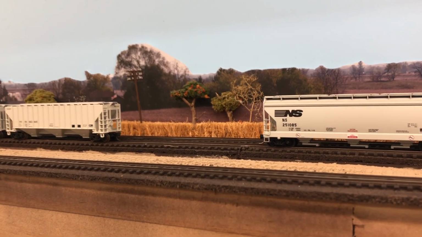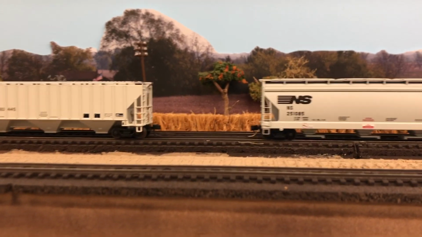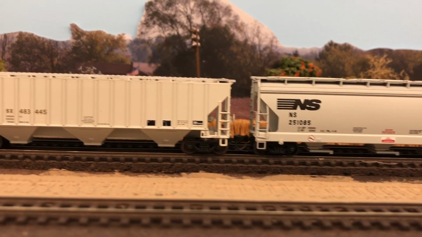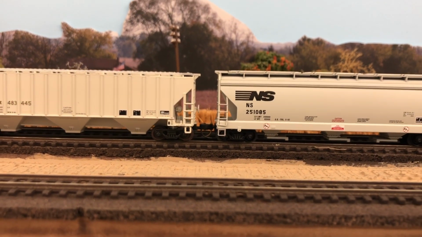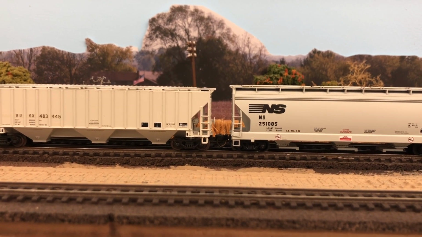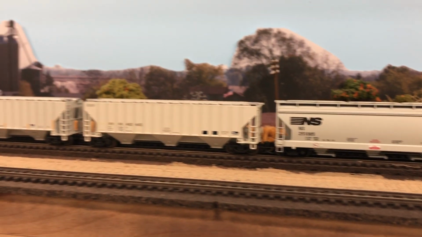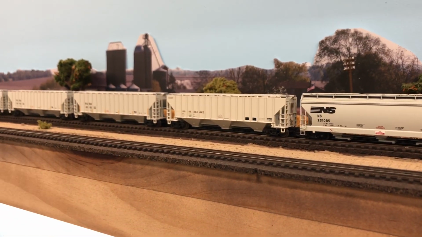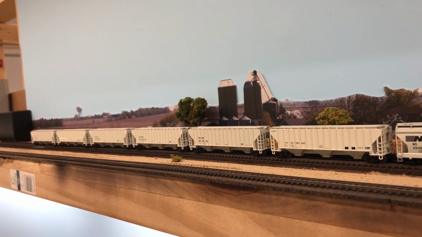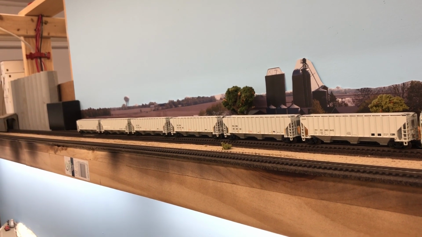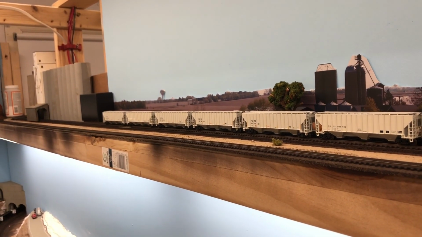So here we go. I mean, the background looks decent. It doesn't look great, but I think that's as good as it's gonna get. So now we're just attached to the empty hoppers. We're gonna obviously connect the hoses and everything that needs to happen, and then be on our way into the grain elevator so we can get those cars loaded.